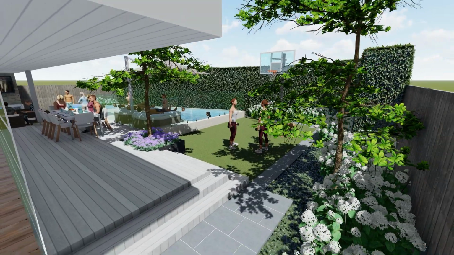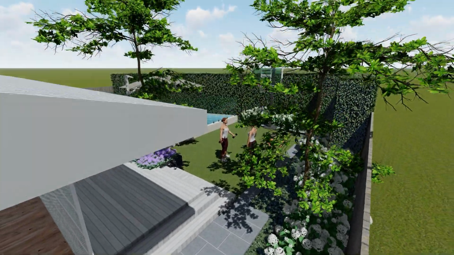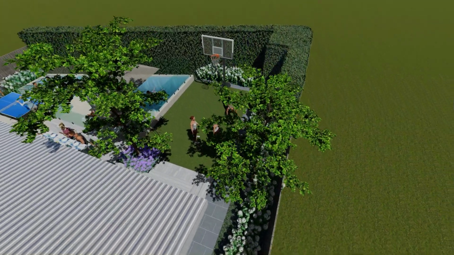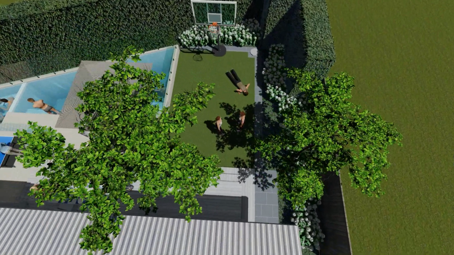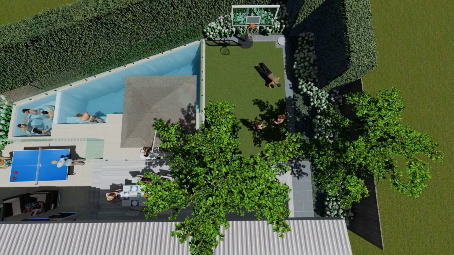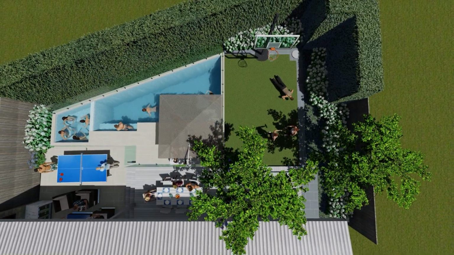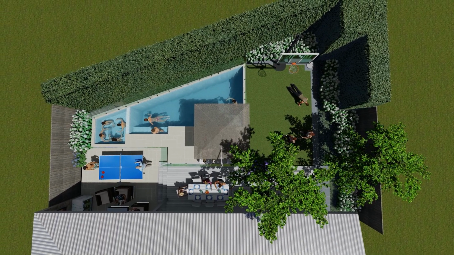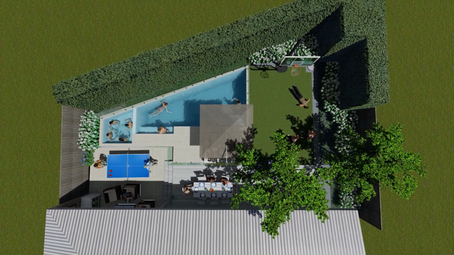So there's a couple of ideas to talk to you about. It's all really about space allocation. Space for the basketball court, space for the pool, and space for that big entertaining space, the lounging, the dining, table tennis, that sort of thing. So have a bit of a look through these concepts, and we'll organise a meeting and we'll go over it in further detail, and we'll go from there.